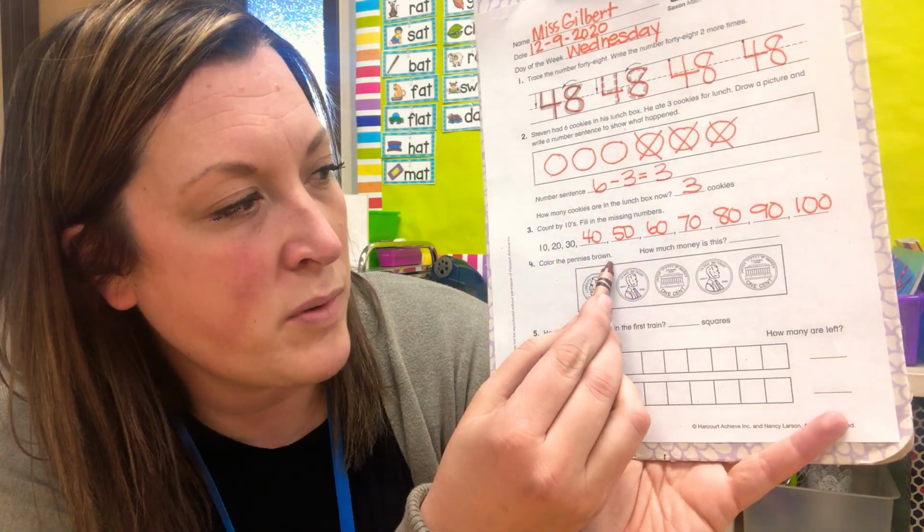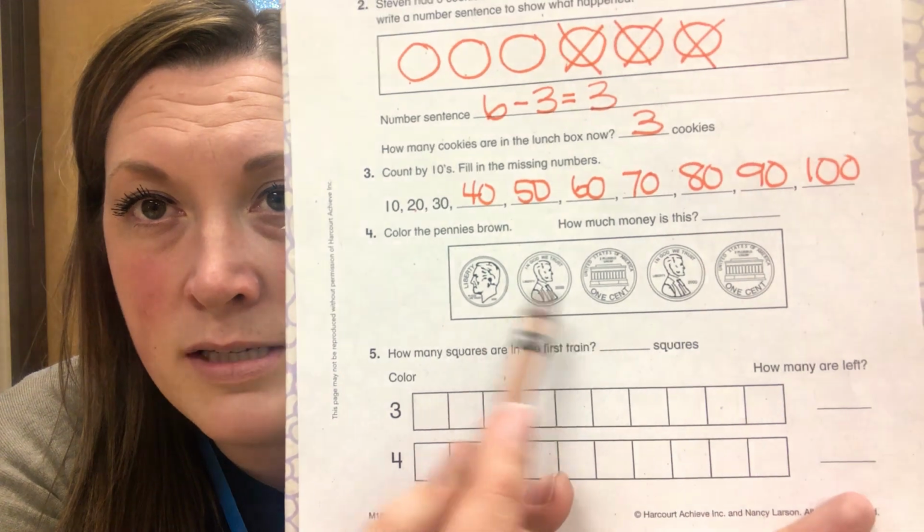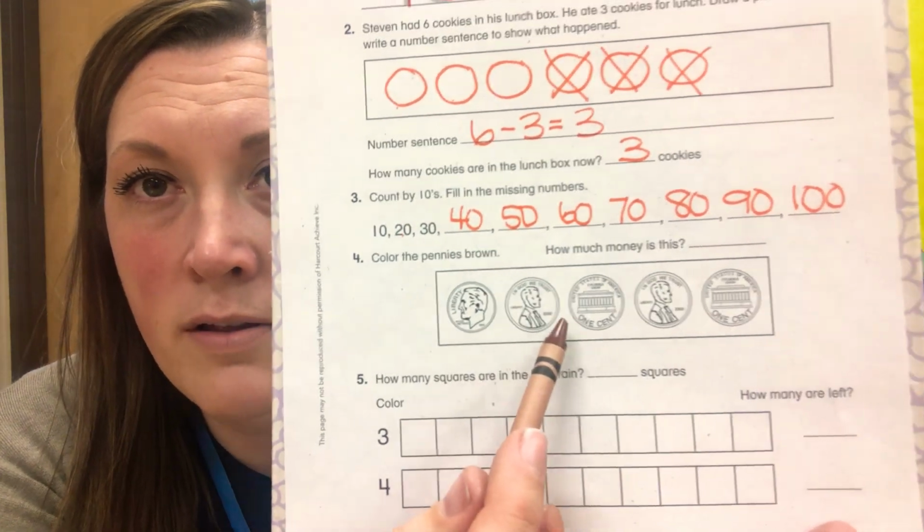1. Okay, grab a brown crayon. Number 4 says, color the pennies brown. Little hint, this first one is smaller than the rest. This is not a penny. So color the last 4 circles or coins brown.